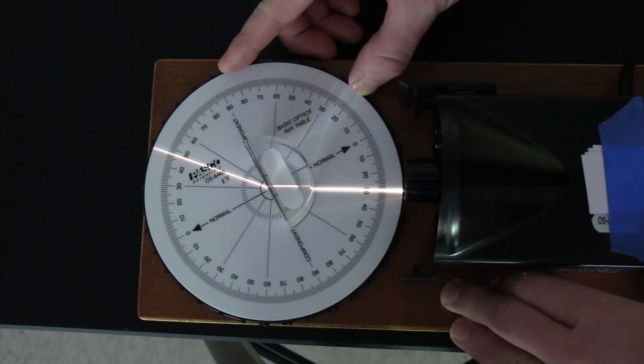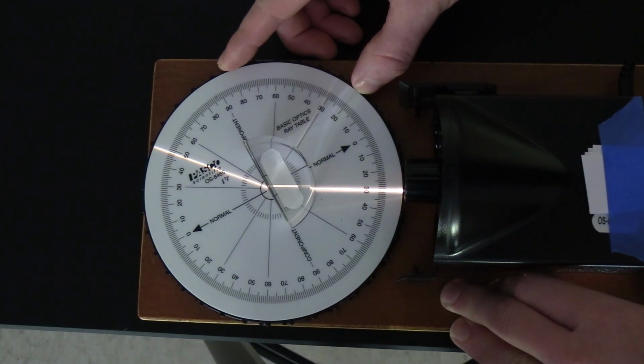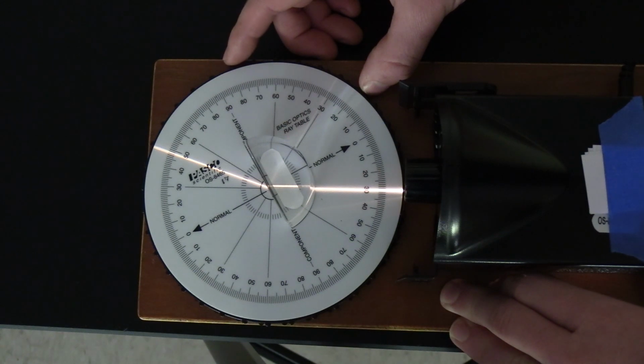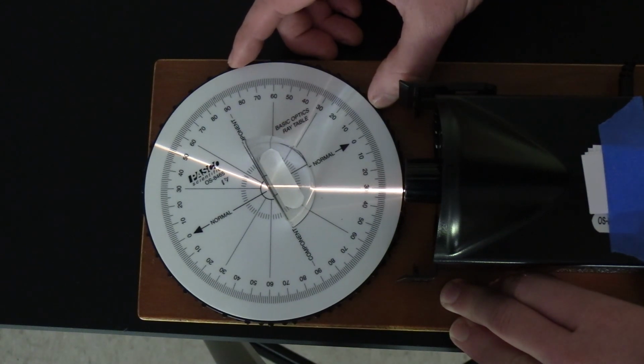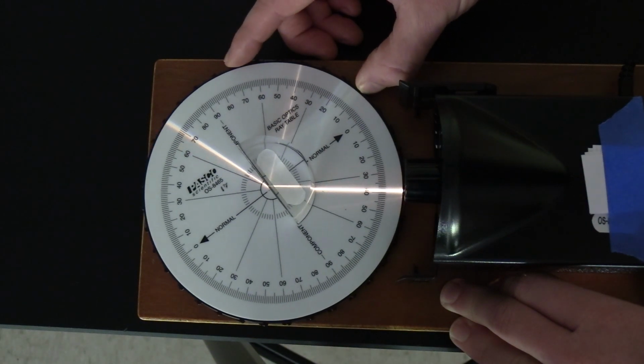And at 30 degrees incident angle, what does that look like? 48? 48 and a half? And at 40 degrees incident angle, theta 1.